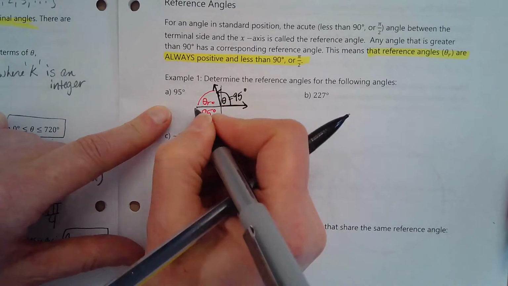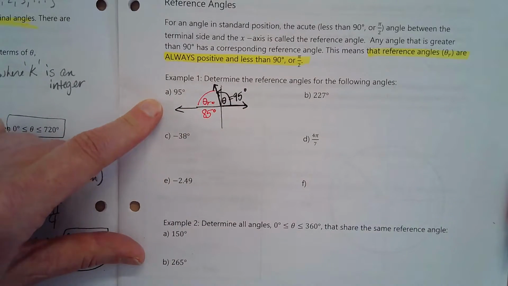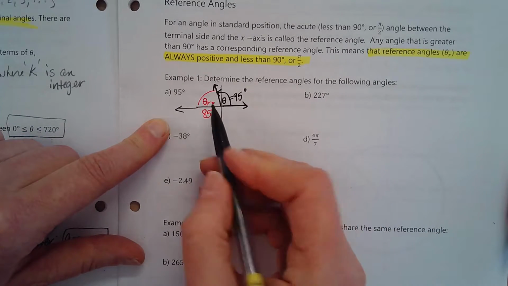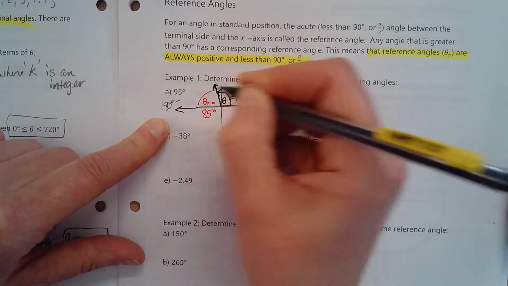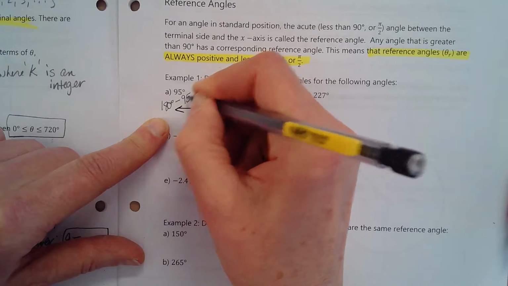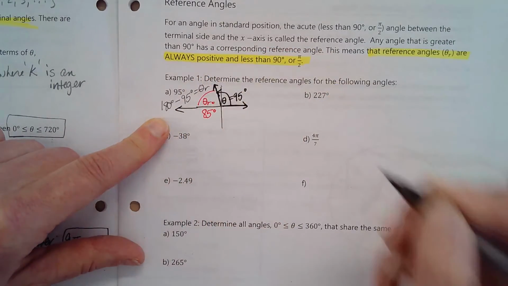Yeah, so I don't know if you heard Eduardo, but he said how he came up with this. He did 180 subtract 95. And that gave you the reference angle. Okay?